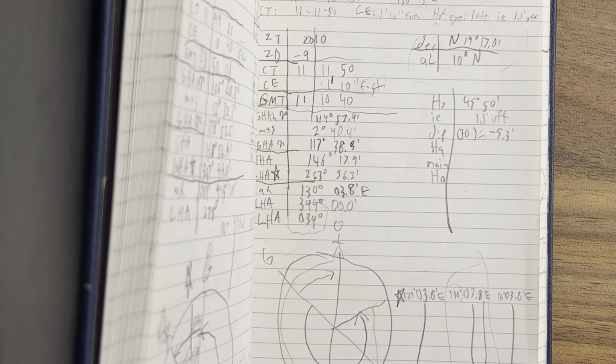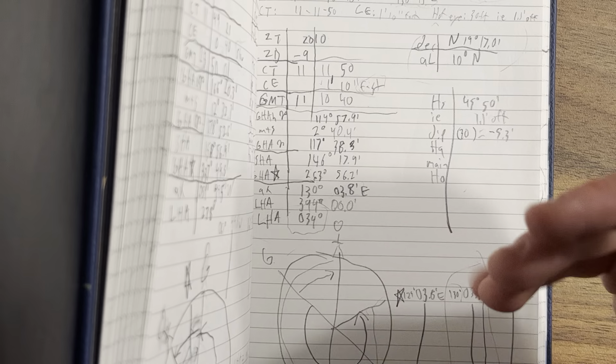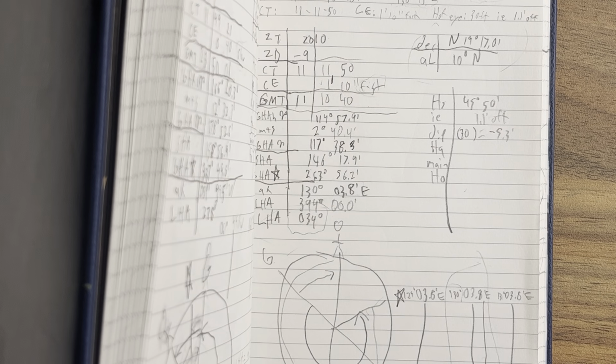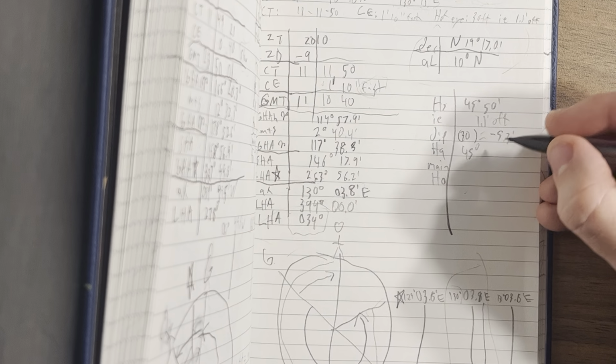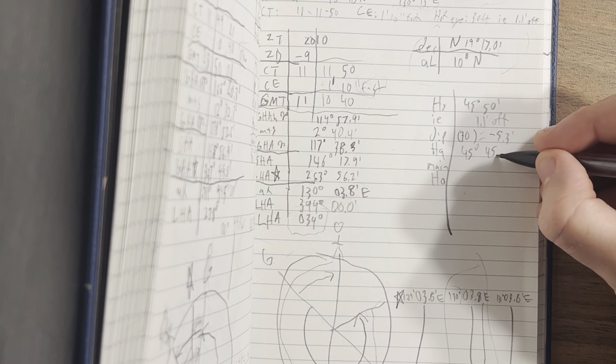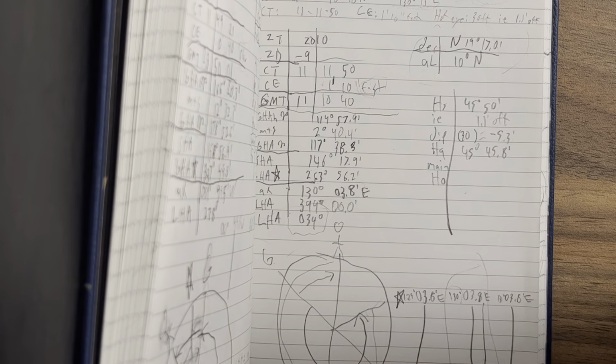Then we do 50 plus 1.1 because we're doing off here. So if it's off, you add 50 plus 1.1 minus 5.3 gives us an apparent altitude 45 degrees, 45.8 minutes. Now we come back to the book and we look at what our main body correction is.